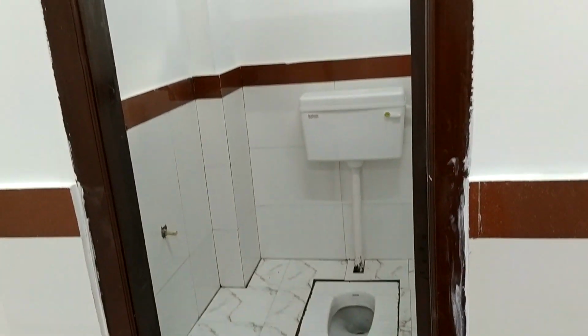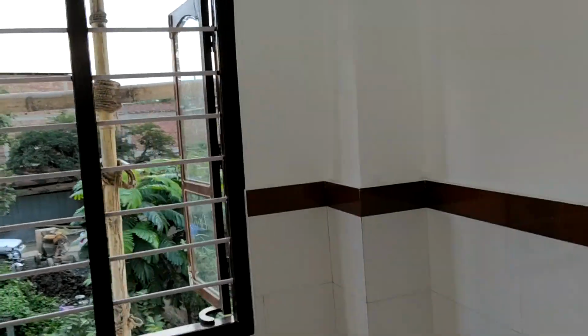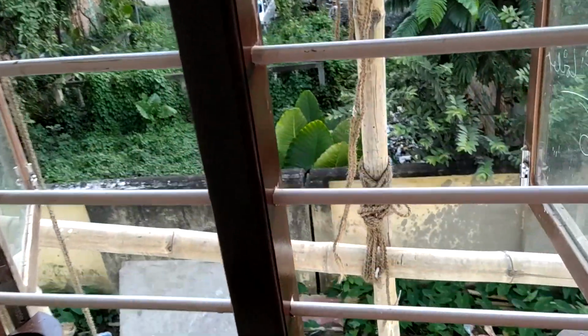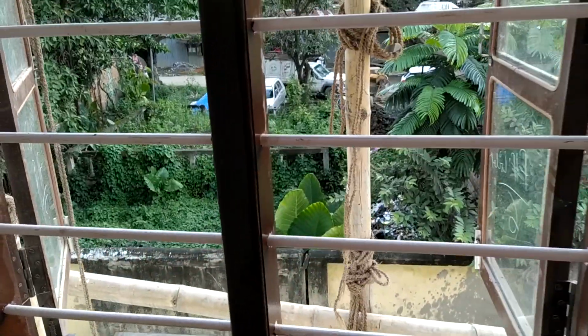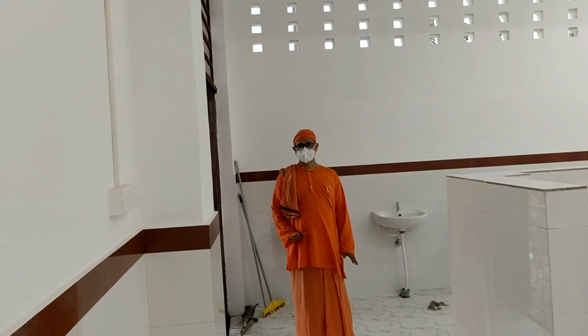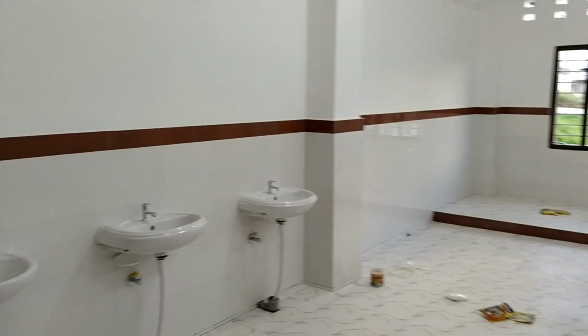The newly built toilet block for the secondary section, first floor. You can have a view of the southern boundary wall. Still some finishing touches are left to be given to the toilet block.